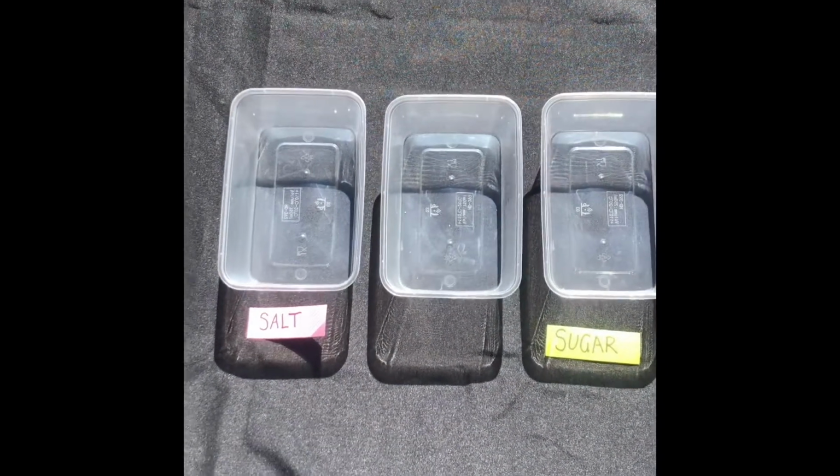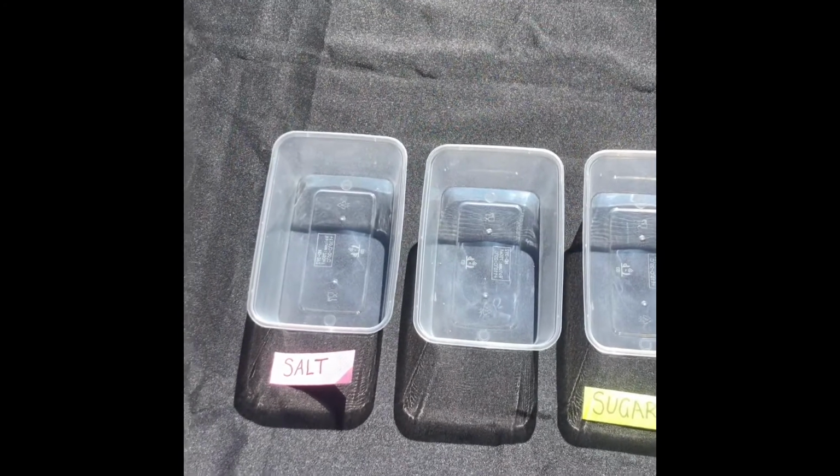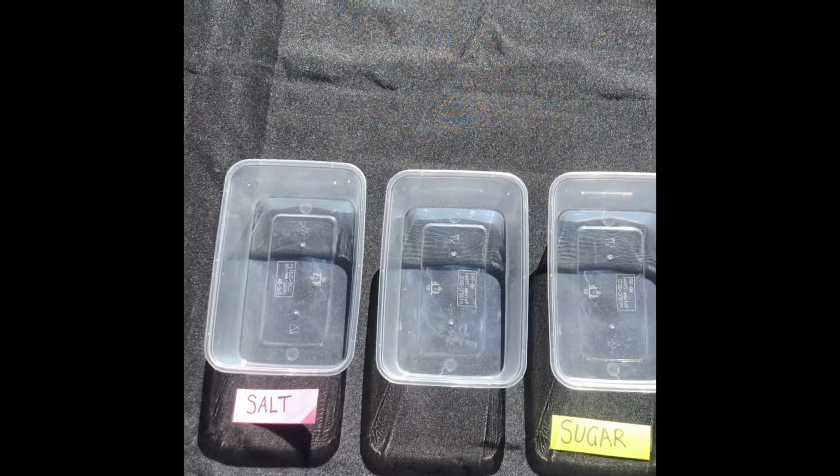As you can see here, we have 3 clear containers, one of which is labelled salt and the other sugar. The middle one with no label will have just the ice cube in it, which will be our controlled variable.